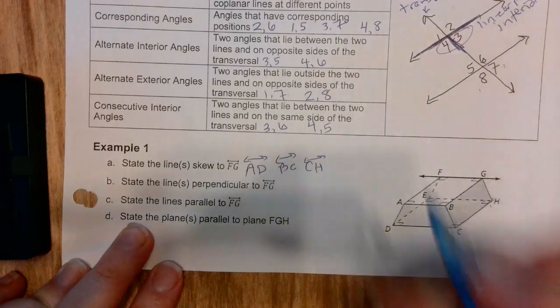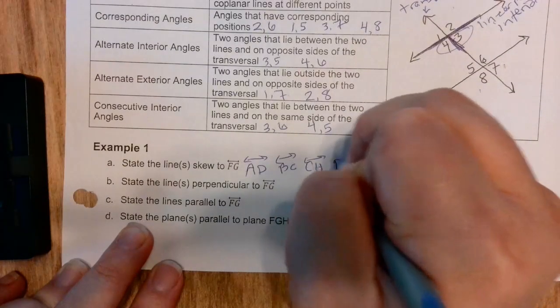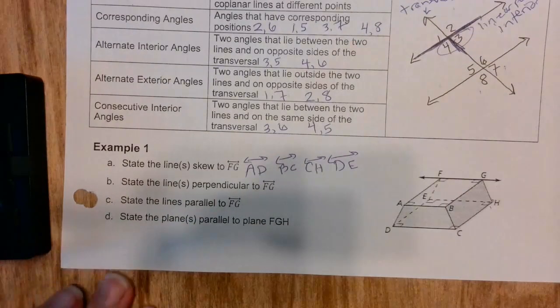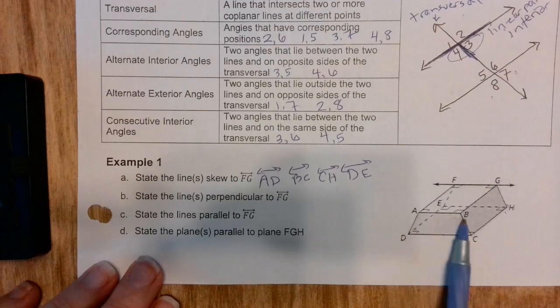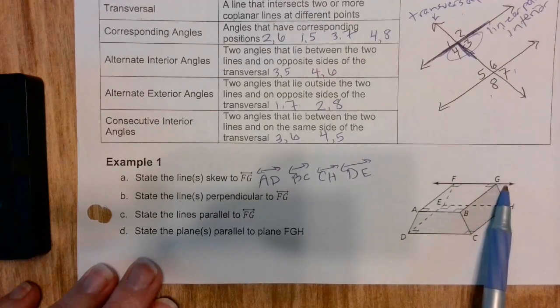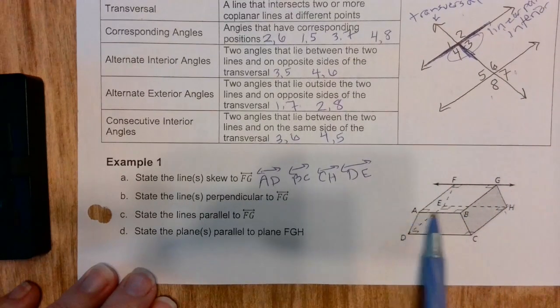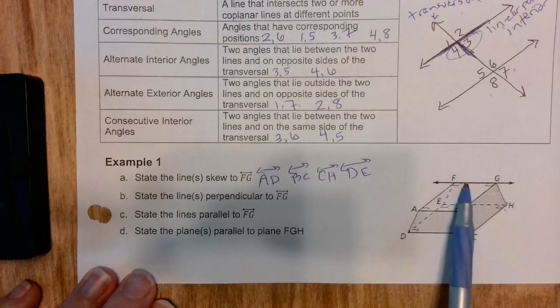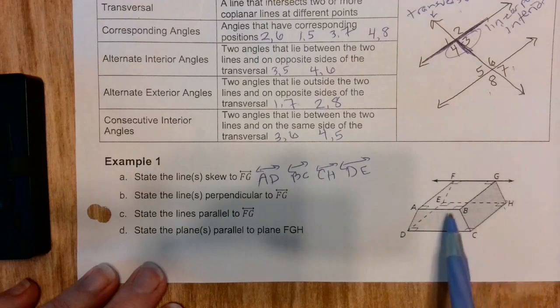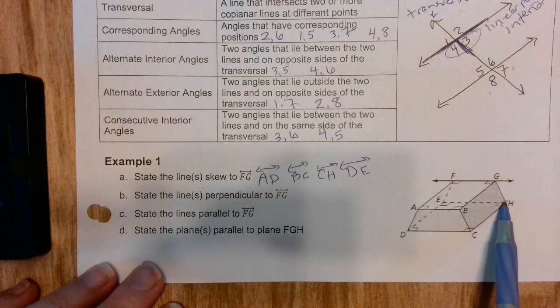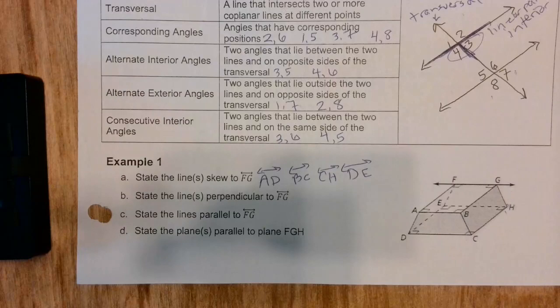Similarly, DE is skew. What about AB? AB does not cross FG, but notice AB is on the top with FG. Same thing, EH is never going to cross, but it's on the back.